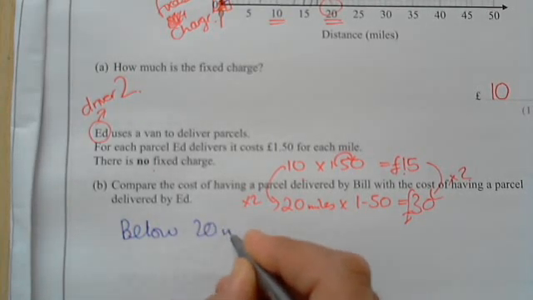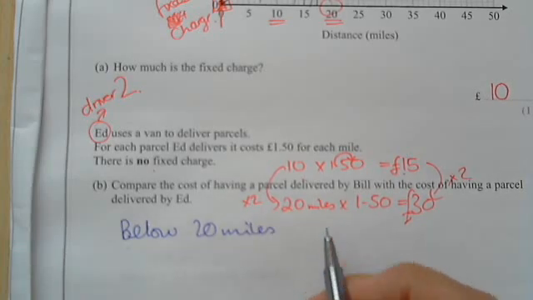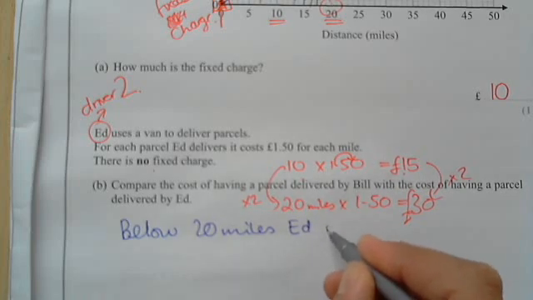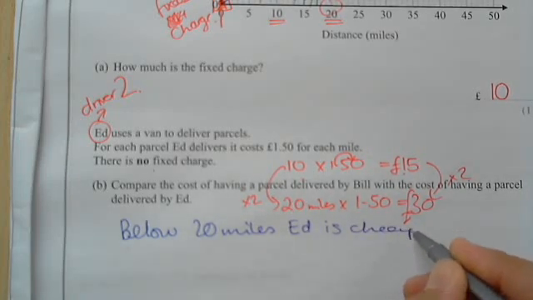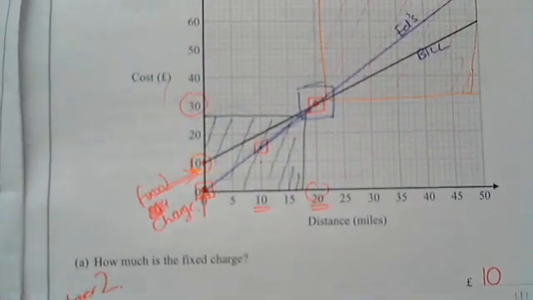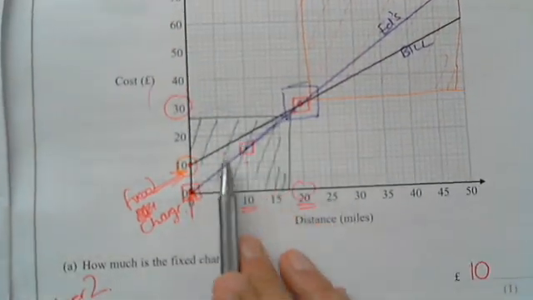So below 20 miles, we know that the purple line, which was Ed, is cheaper than Bill. That's our first statement, to do with this green section, because the purple line is below.